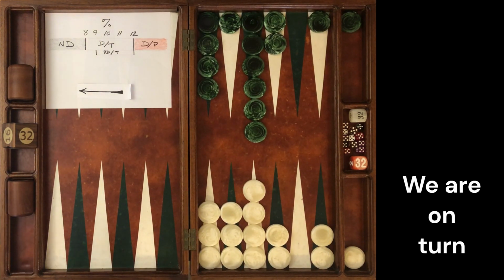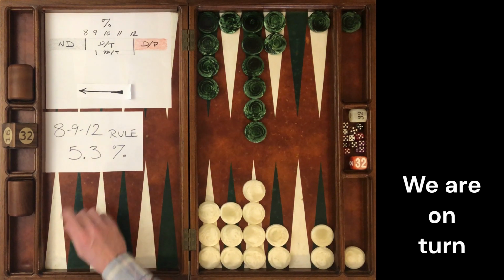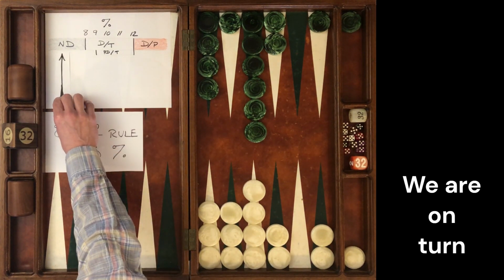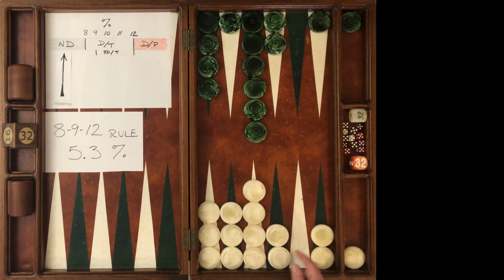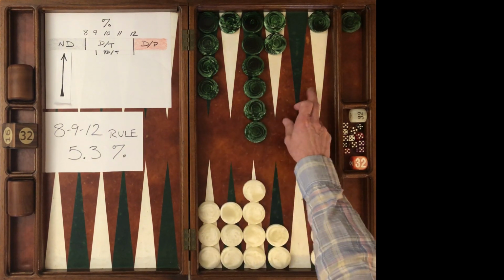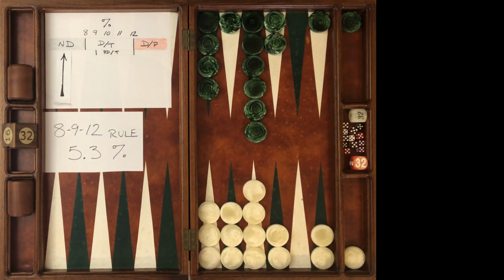We have our 8, 9, 12 rule at 5.3% after we do the pip count and do the quick percentage, which puts us at a no double. Our distribution is almost perfect. We have this extra checker on the 1, which we don't like. And I like to call points with 1 checker a half gap. We really don't factor that into the keys count, but it is good to have that in the back of your mind.